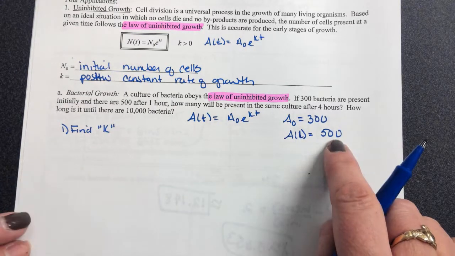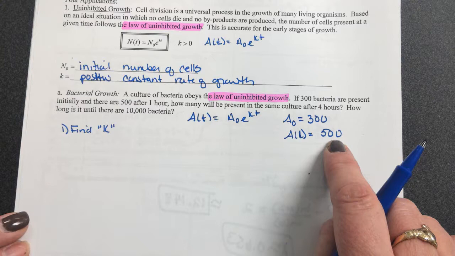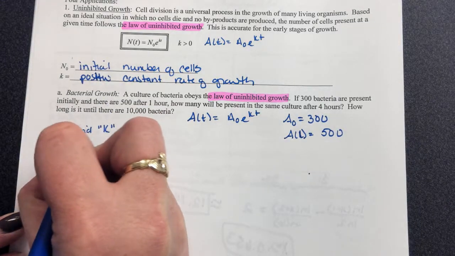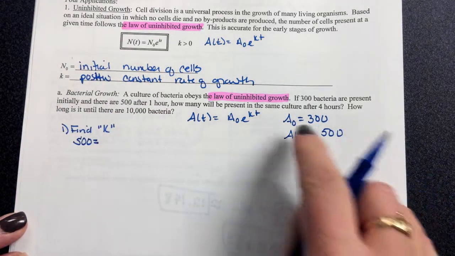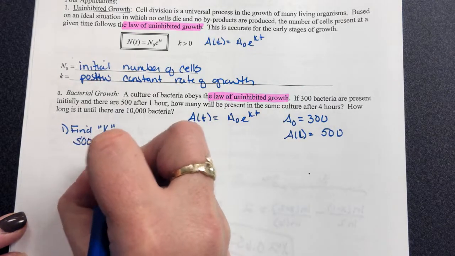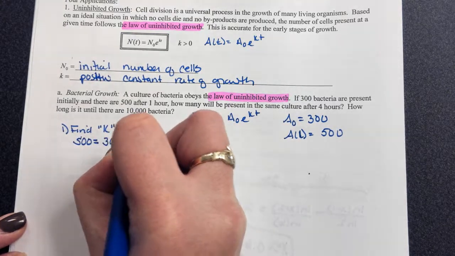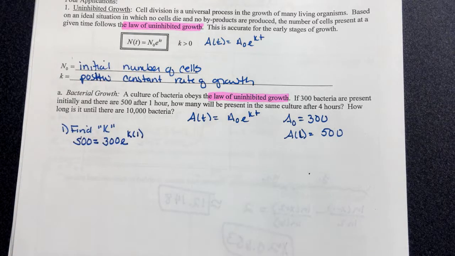So I know that after 1 hour, there are 500 bacteria. So I can take 500, set it equal to, I know that A sub 0 was 300, times e raised to the K times 1 power. Because again, I know after 1 hour, there was 500 bacteria. So I can plug in that 1 for t.